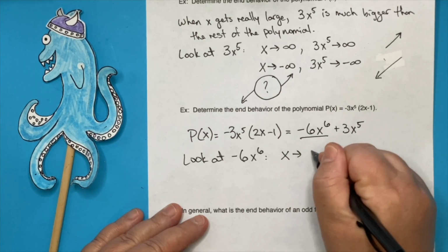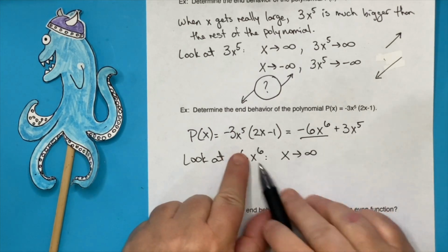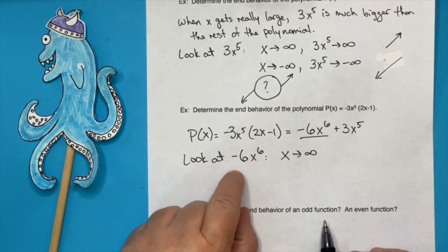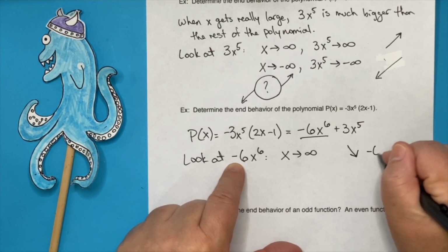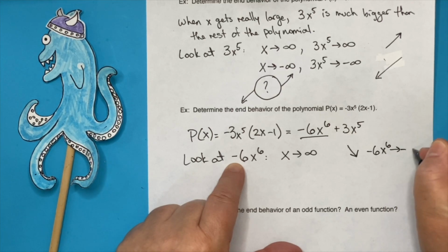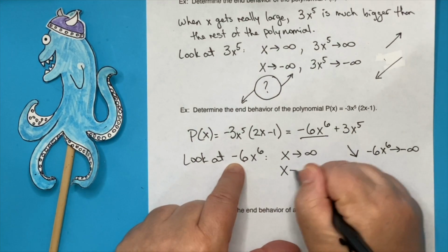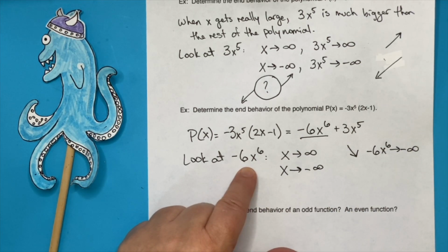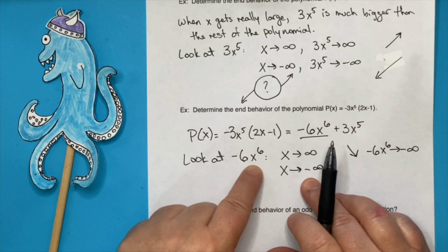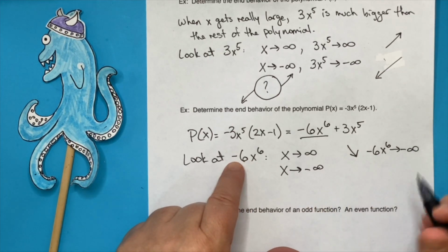When x gets really positive, x to the sixth is really positive times a negative 6. That means this is going to go down at the end. So negative 6x to the sixth gets very negative. When x gets very negative, well, x to the sixth is even, so it doesn't matter whether x is positive or negative. The end result is going to be positive, right? Negative 1 to the sixth power is going to be positive 1. So it doesn't matter what x is, it's going to come out being negative.